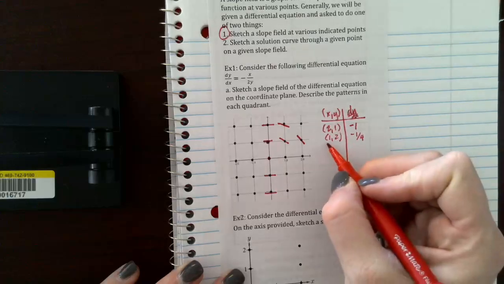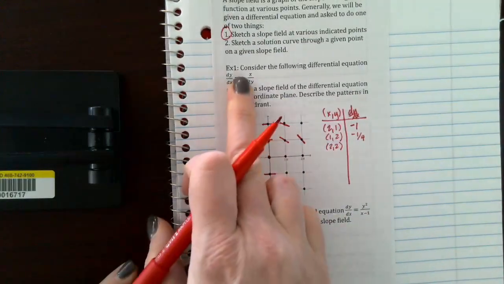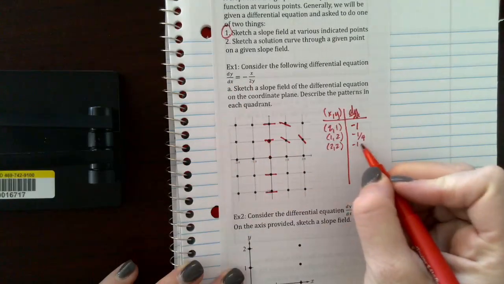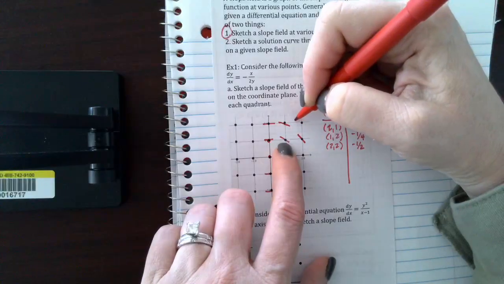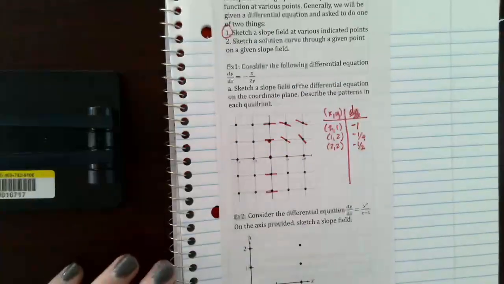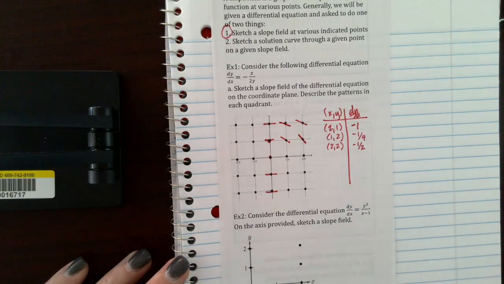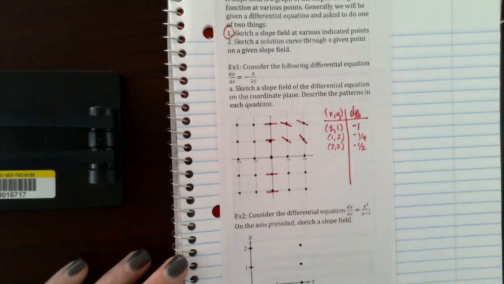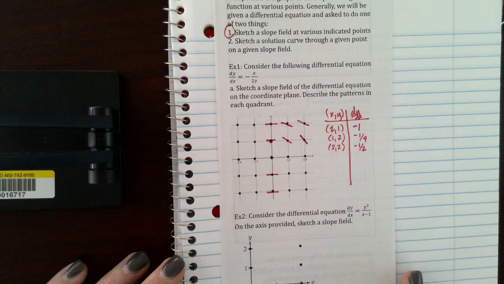And then this one's at 2, 2. And so I've got -2/4, which is -1/2. But more importantly, it needs to be parallel to this one, okay? Now, like I said, mine aren't perfectly parallel. They're not going to be super picky as long as they can tell that you tried to make things steeper or flatter. And more importantly, if the slopes are negative, they all need to be facing the right direction, okay?